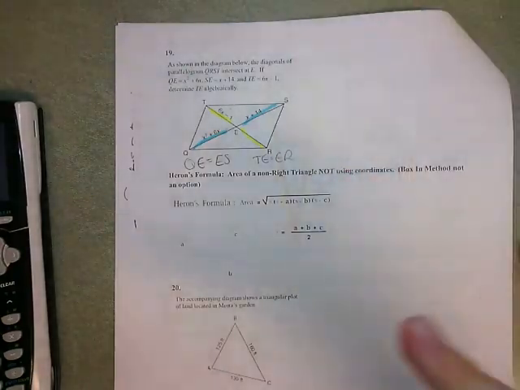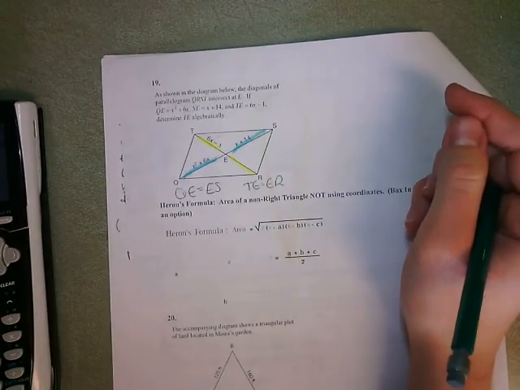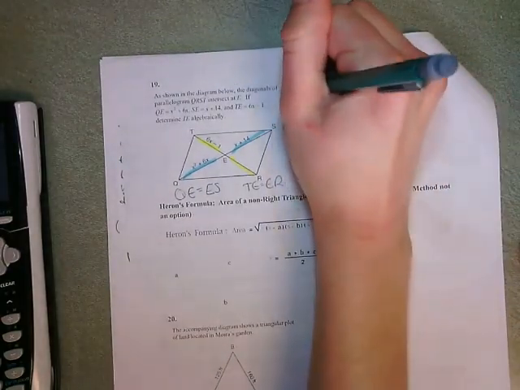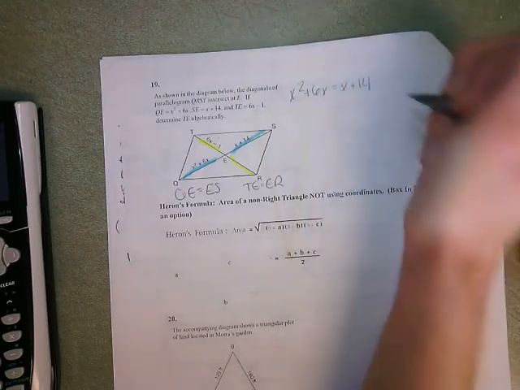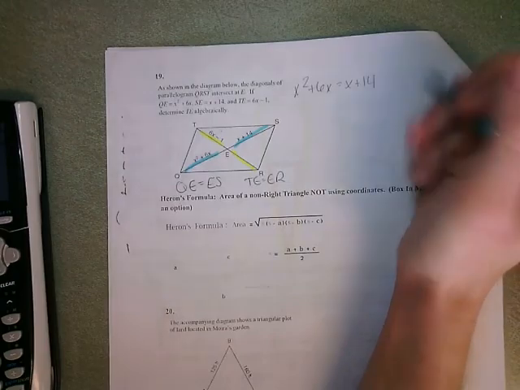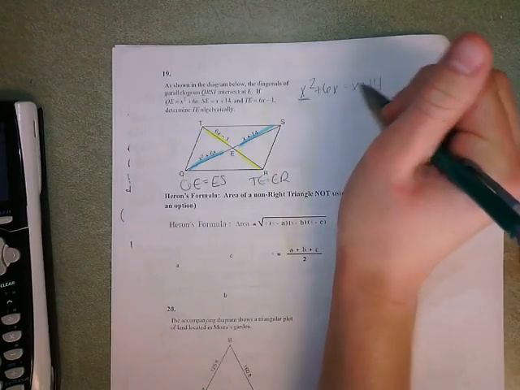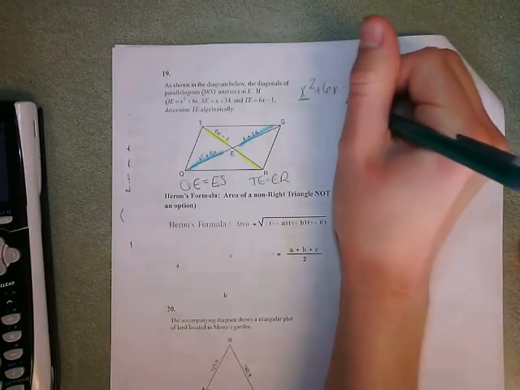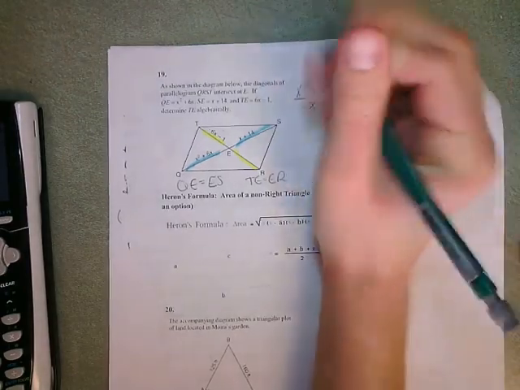So first of all, before we can find TE, we have to solve for x. So x squared plus 6x is equal to x plus 14. This is a quadratic because it has an x squared, so we have to get our equation equal to 0. So we're going to subtract x and subtract 14 from both sides.